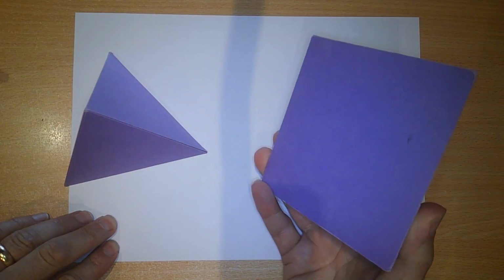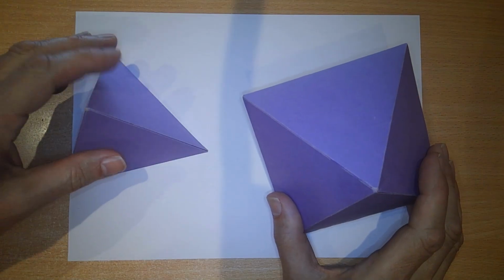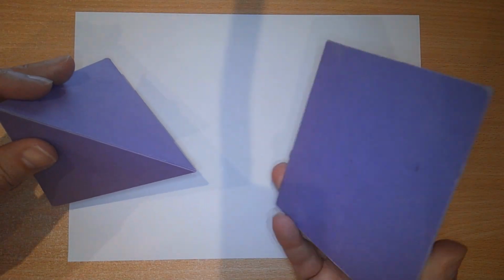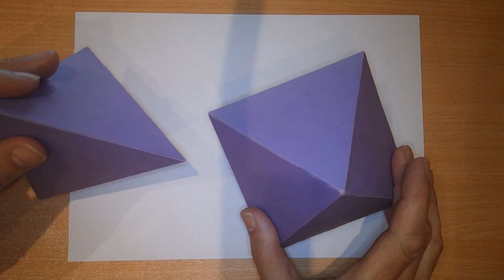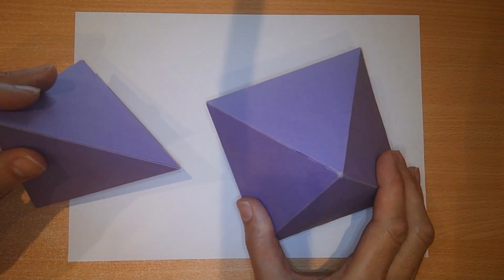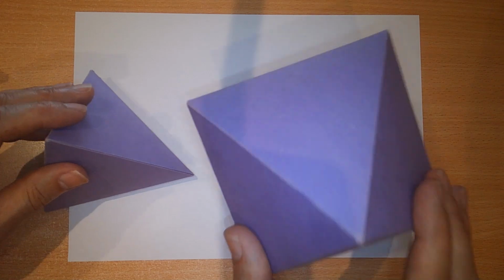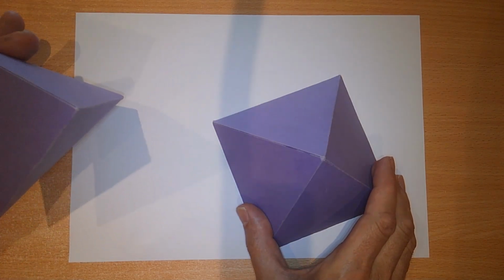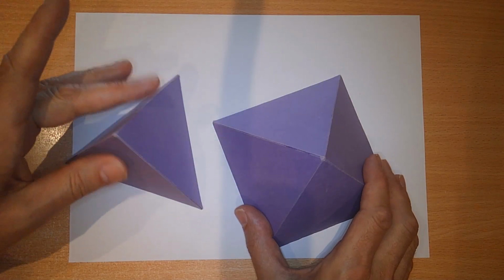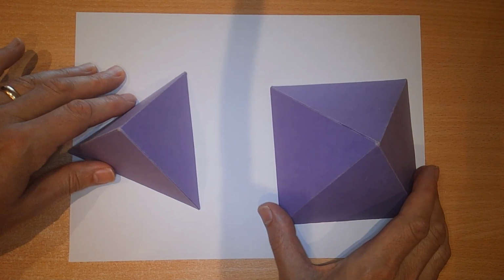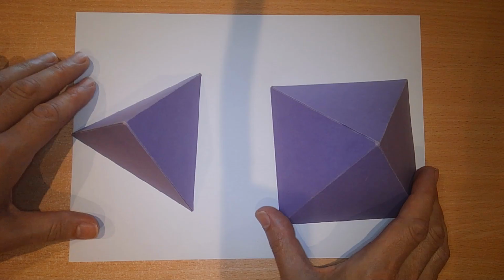Now I can see that the square based pyramid is larger than the triangular based pyramid because it takes up more space. But how much more? Well, it turns out that the volume of the square based pyramid is exactly twice that of the triangular based pyramid. Now, I find this really surprising, and this video is all about trying to make sense of this beautiful result.